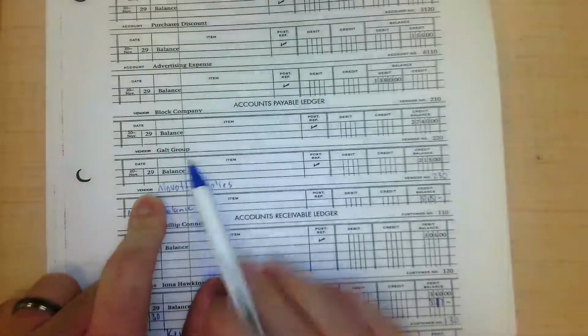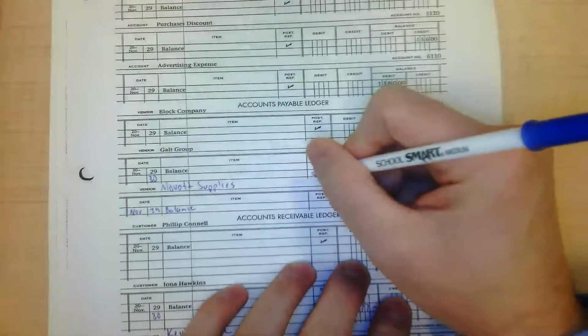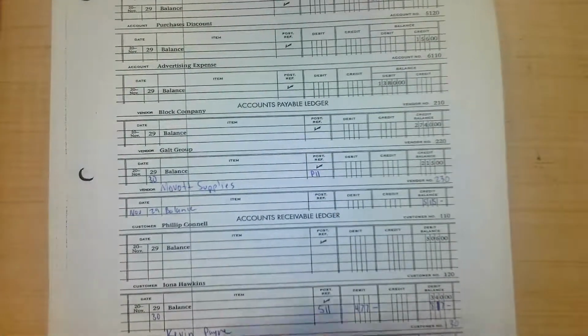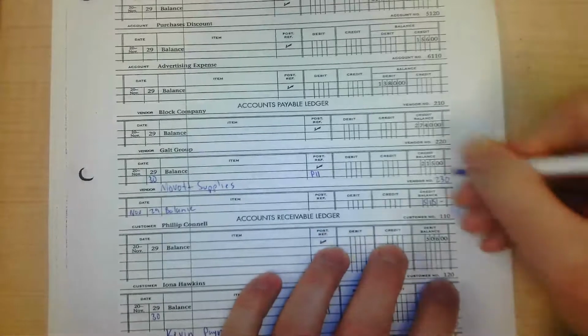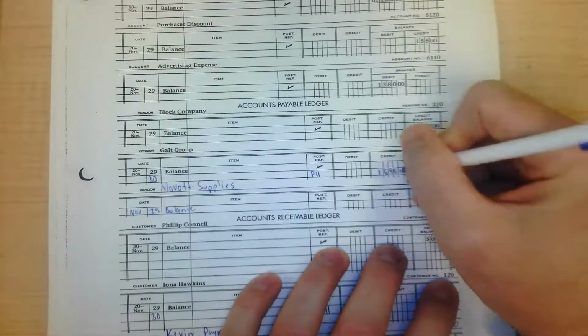Galt Group on the 30th, from the P11, we have a 1690 credit.